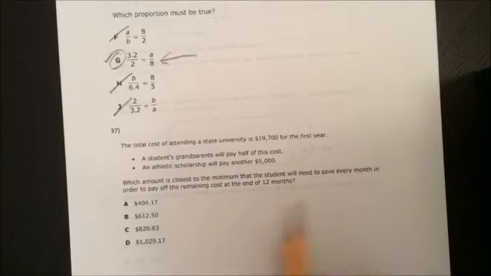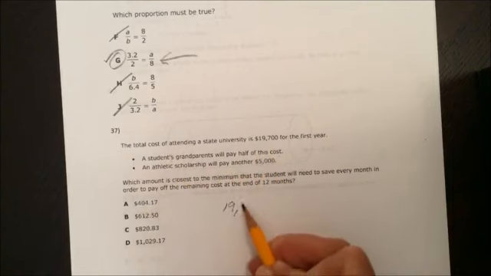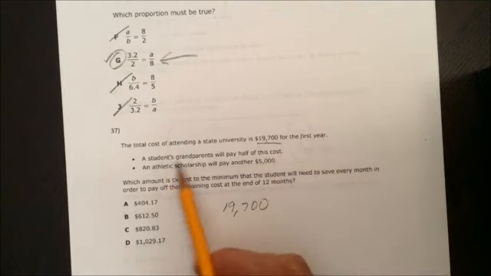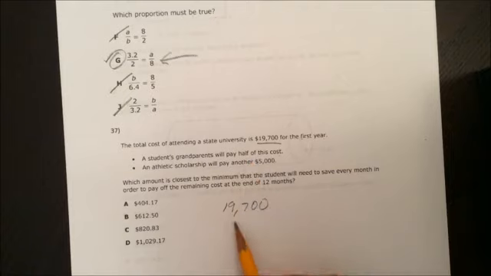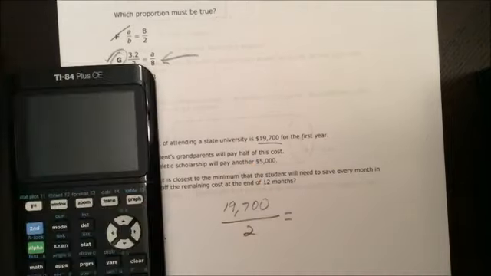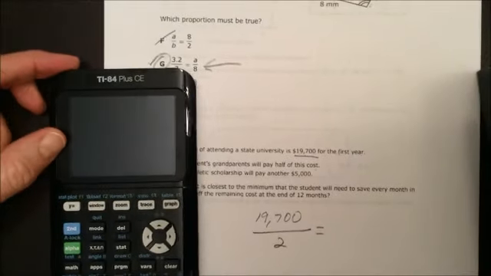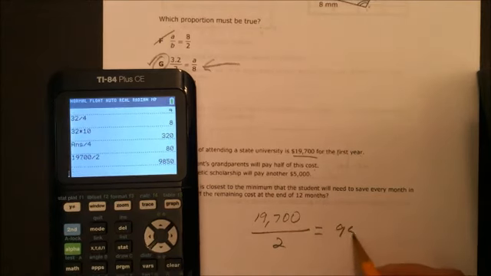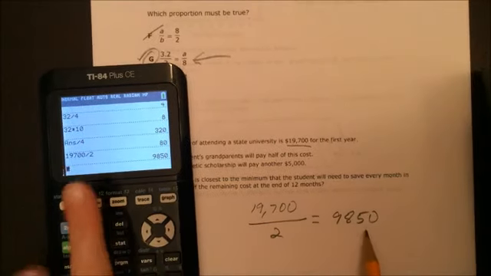Okay. This is a real-world problem. So the cost of the university is $19,700 for the first year. A student's grandparents will pay half this cost, so divide that by 2. 19,700 divided by 2 is $9,850. So the grandparents will pay that and the student will pay that.